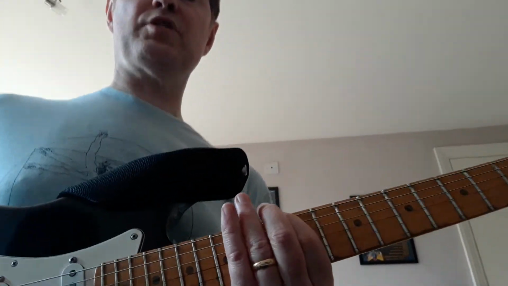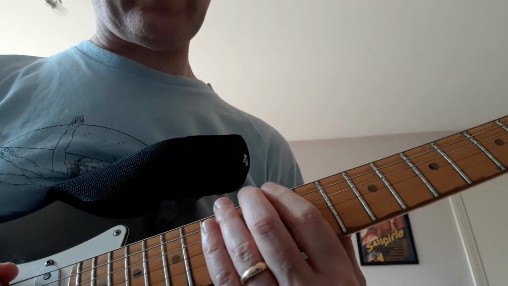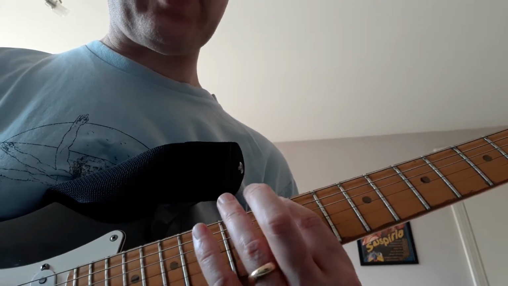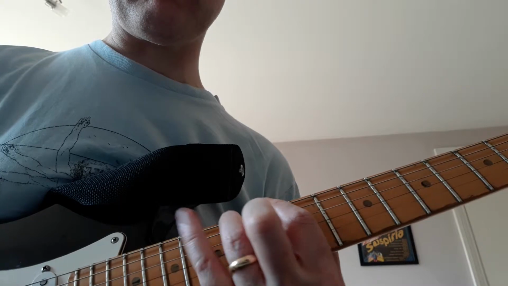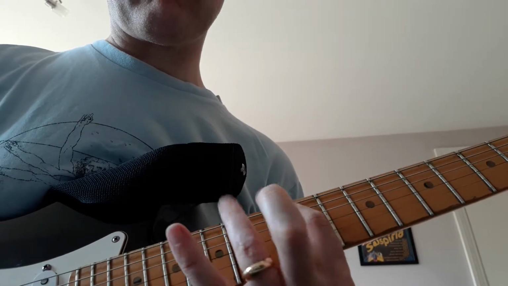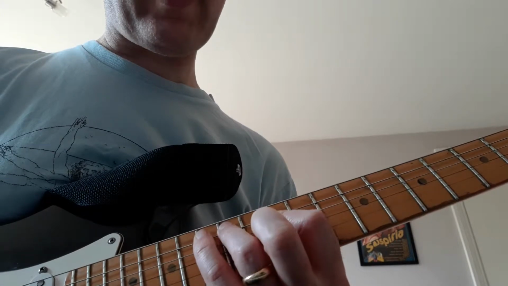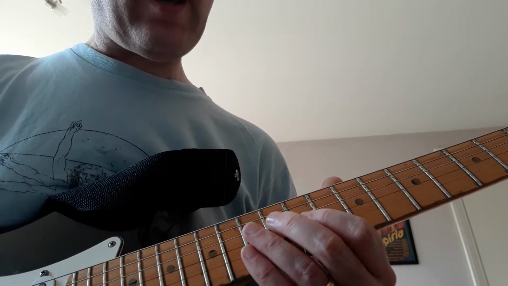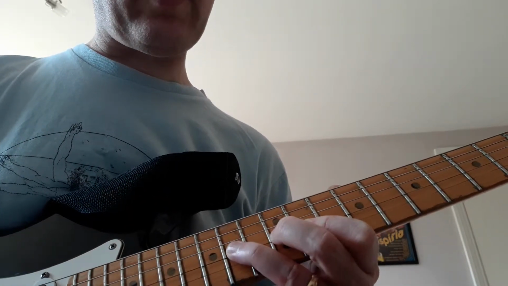So in terms of the exercise we've been doing, we should be able to break this scale down. So the lower two strings, I'm using my first finger, my third finger, my fourth finger. And there we go, that pattern is found again. If I go down to the G string and the B string, and this time round I'm going to use my first, second and third finger.